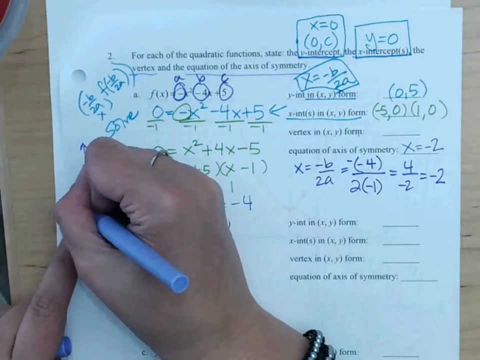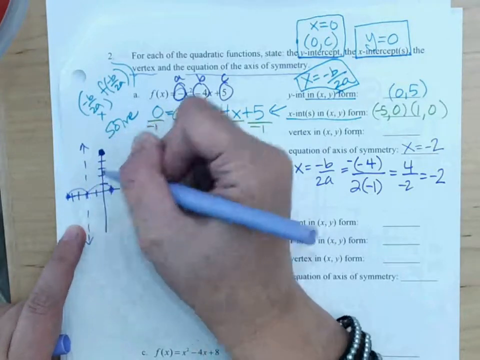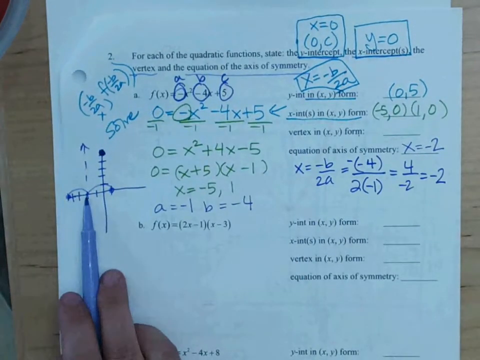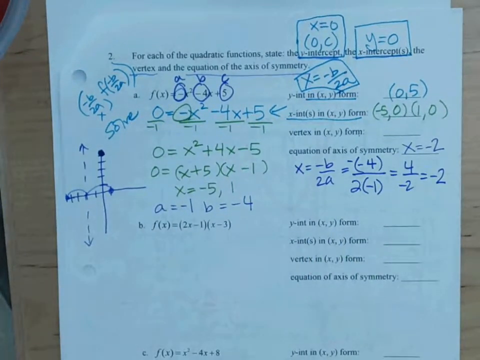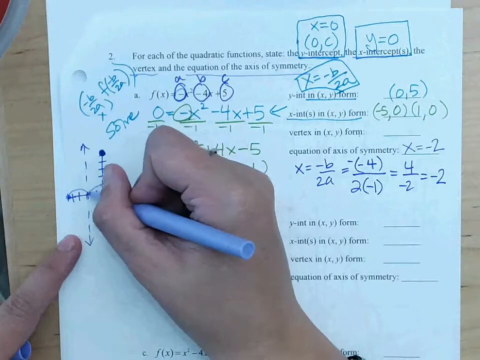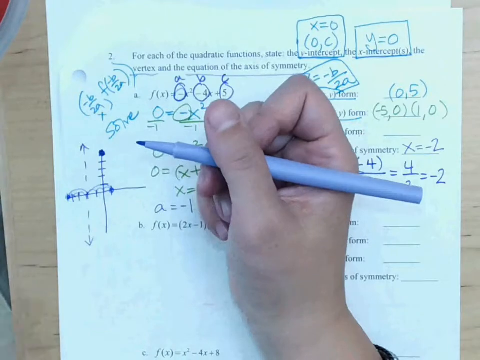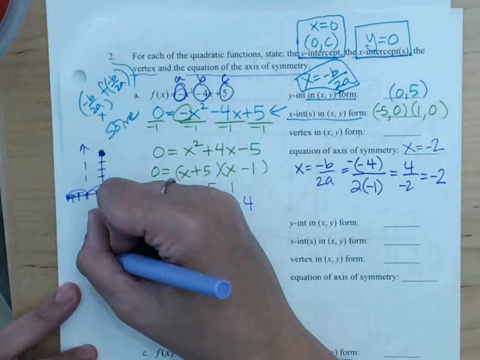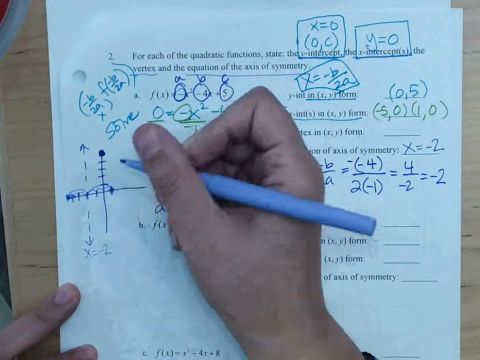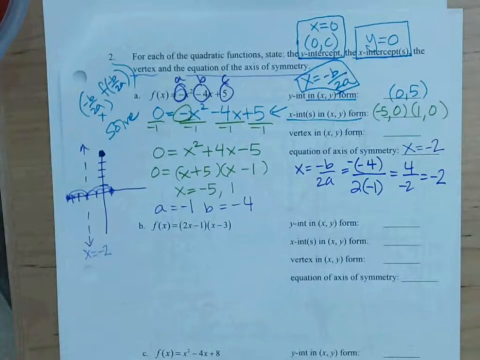x-intercepts are negative 5 and 1. How many points away is negative 5 from negative 2? And how many points away is 1 from negative 2? Should be 3. 1, 2, 3. Over here. 1, 2, 3. Oh, so the axis of symmetry is happening in the middle, right? Now I know that this line is x equals negative 2. Somewhere on this line is my vertex.